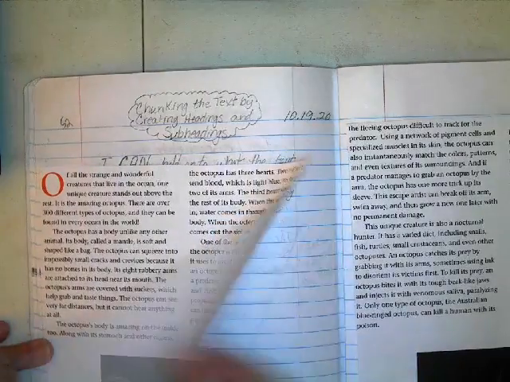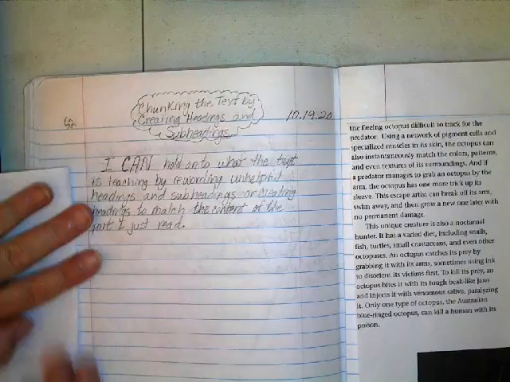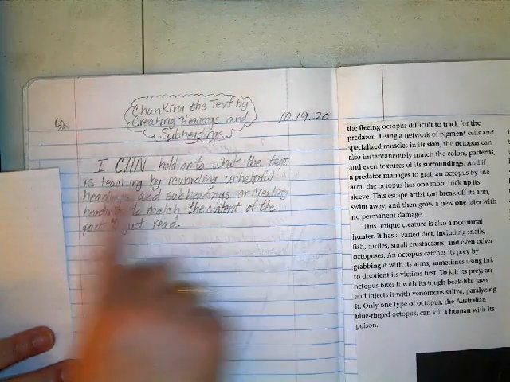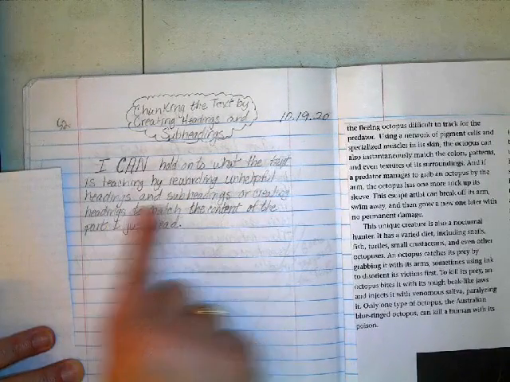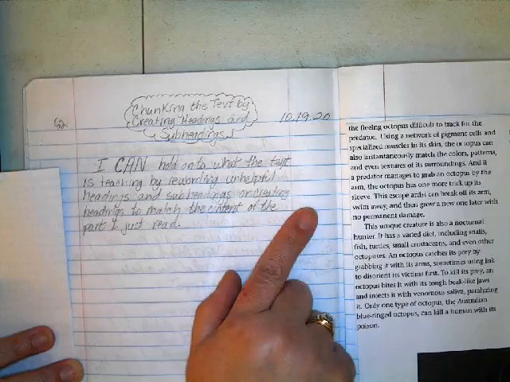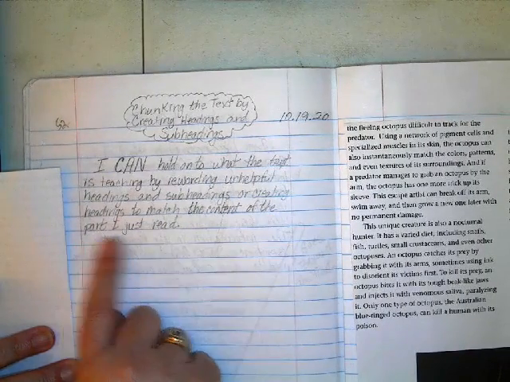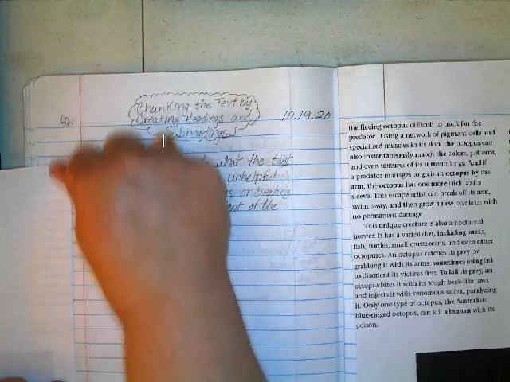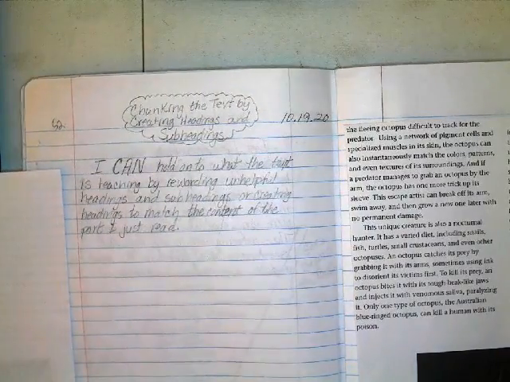All right, so our objective today is: I can hold on to what the text is teaching by rewording unhelpful headings and subheadings or creating headings to match the content of the part I just read. So we are looking at Lessons from the Deep, which is a passage that we've already read once.